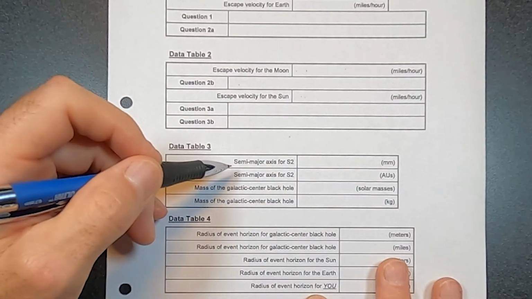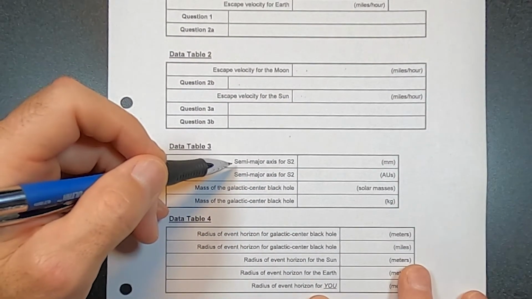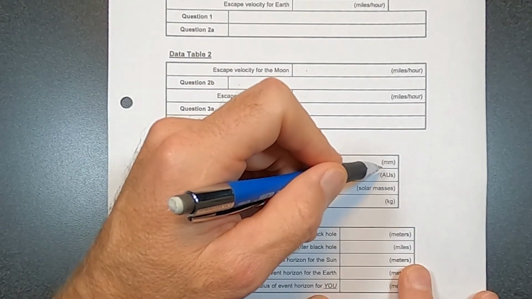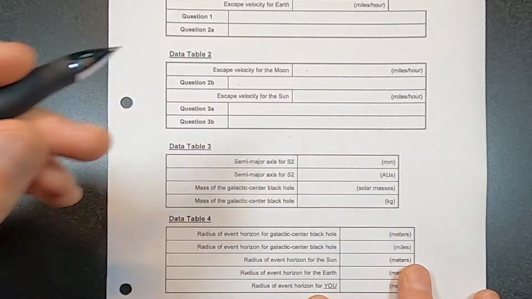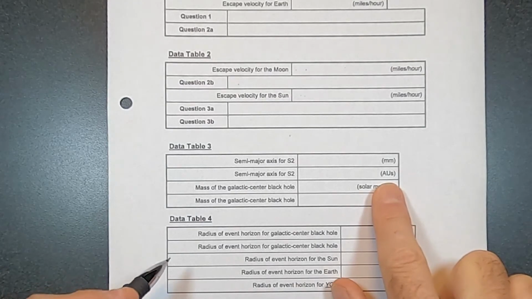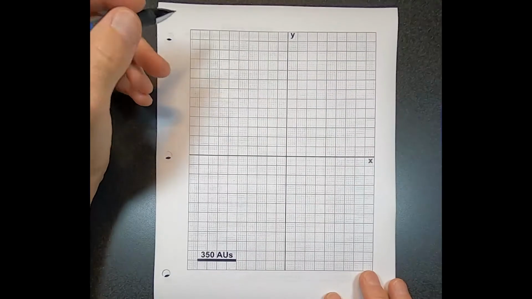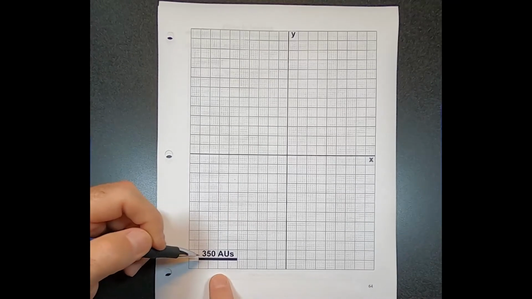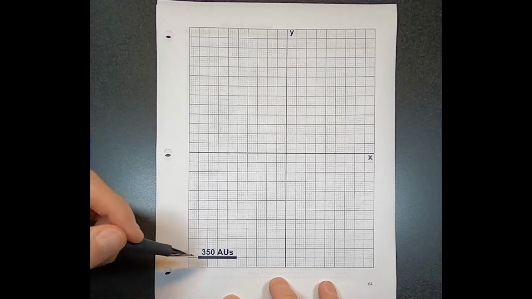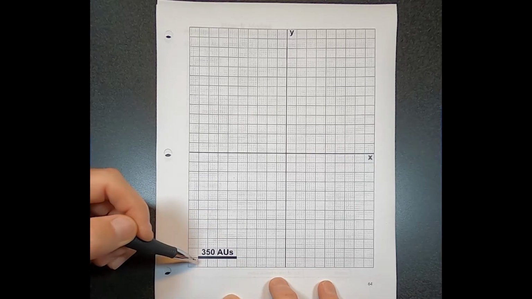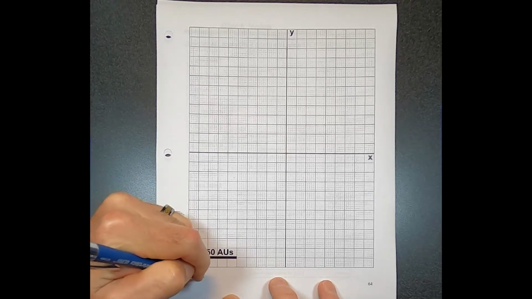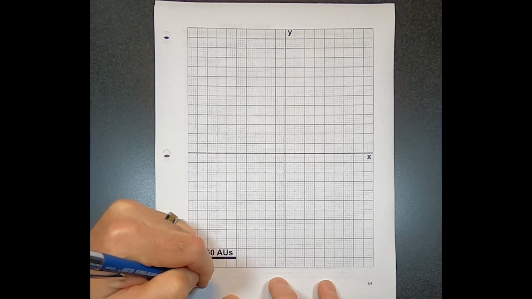And you're going to report it in this box on the data table. So again, that's the semi-major axis. Measure it in millimeters. Make sure you're careful and you do it in millimeters, not centimeters. Now the next step is we want to know what the semi-major axis is in astronomical units. And the way to do that is to use this bar down here. If you remember, page 11 is a tutorial. If you forget how to do that, you're going to measure the length of the bar in millimeters, set it equal to 350 AUs, and then what you want is the number of AUs per millimeter.